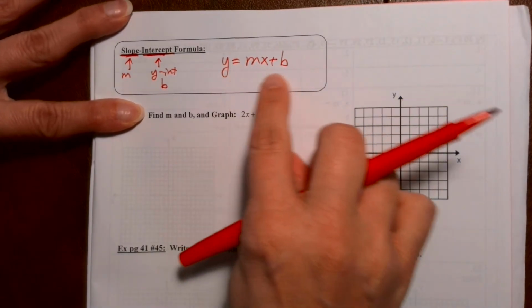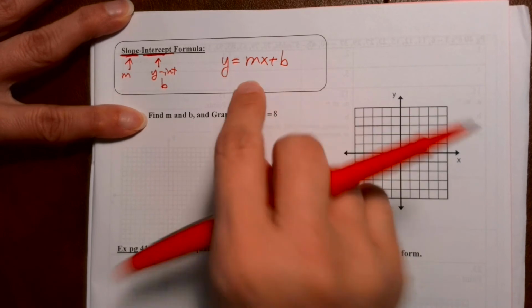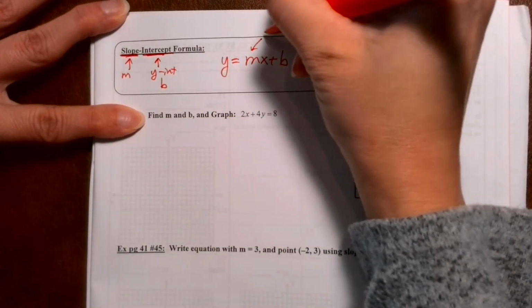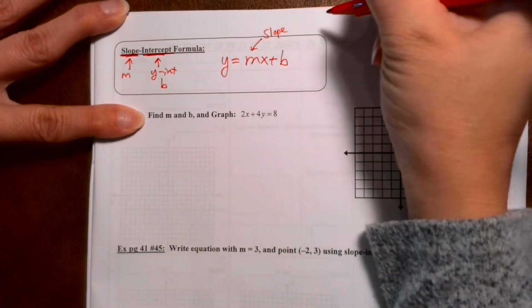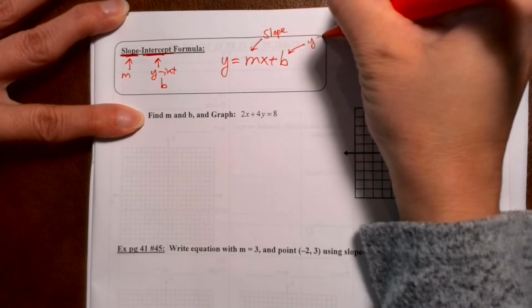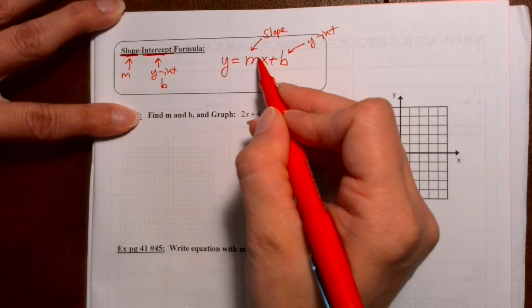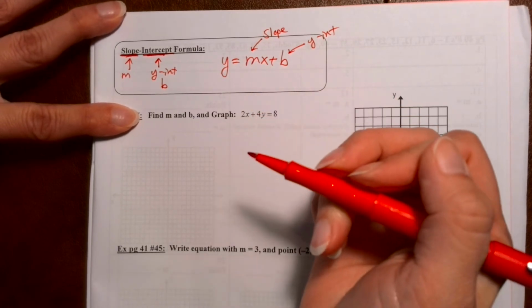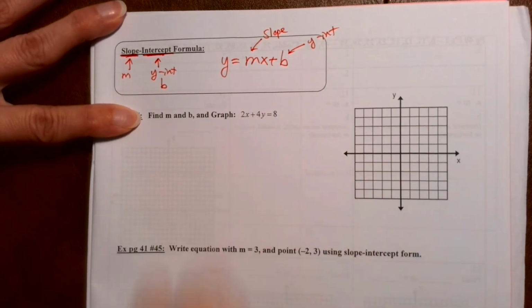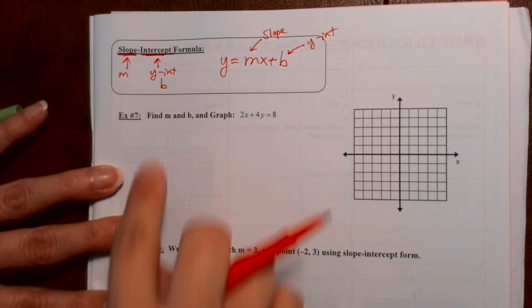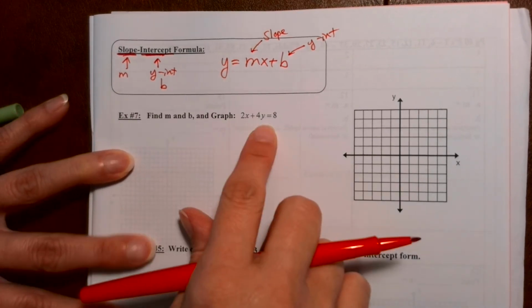Okay, if it's in that form, then your slope is right here. You just look at the number in front of x, slope, and then that number right there is the y-intercept. Now when I say what's the slope, you don't tell me the x, you just tell me the number in front of the x. x is separate, m is separate. Okay, find the m and the b and then graph.